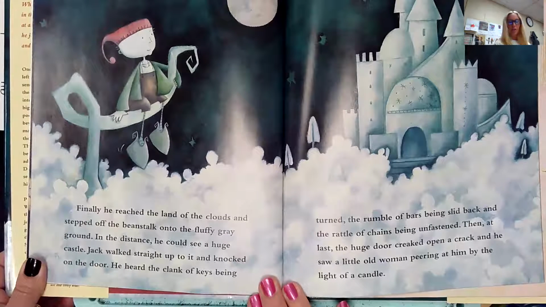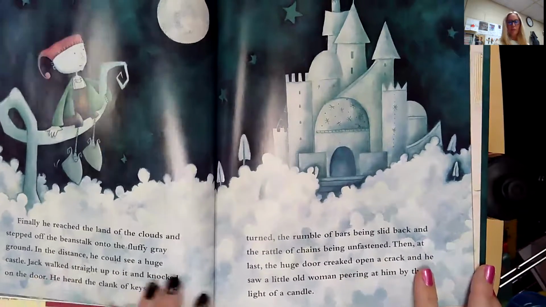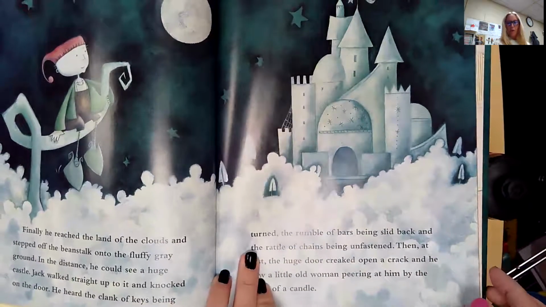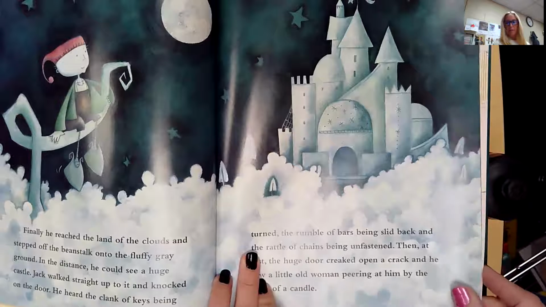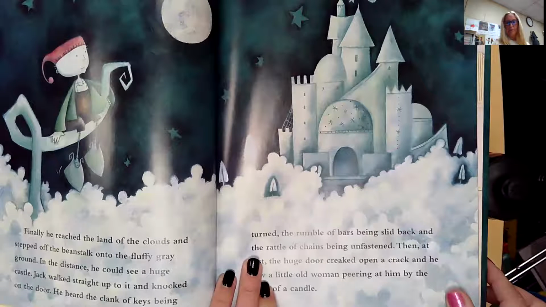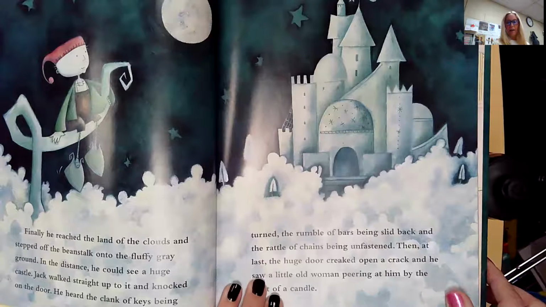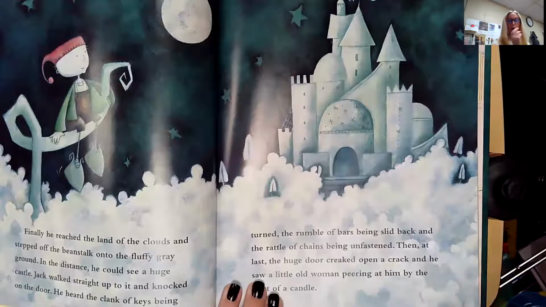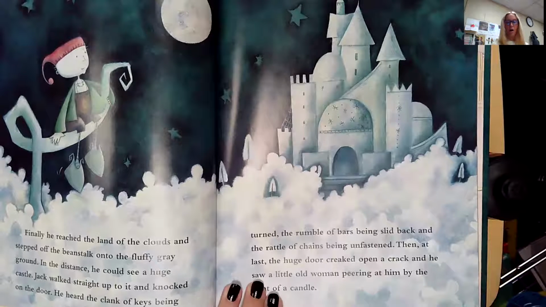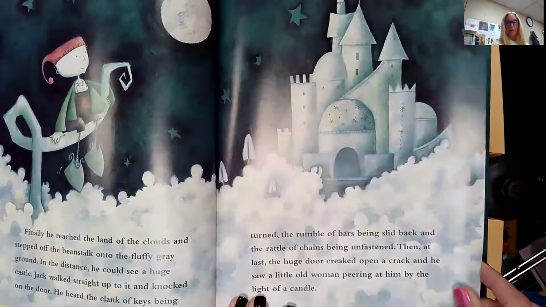He heard the clank of the keys being turned, the rumble of bars being slid back, and the rattle of the chains being unfastened. Then, at last, a huge door creaked open a crack, and he saw a little old woman peering at him by the light of a candle.